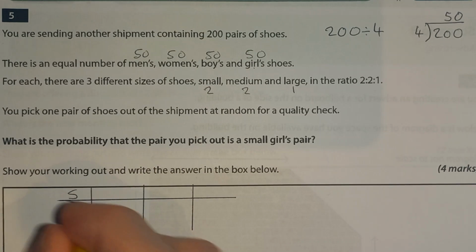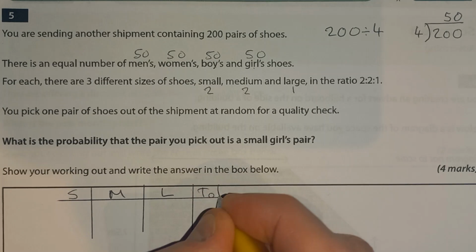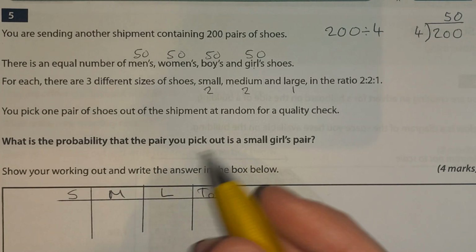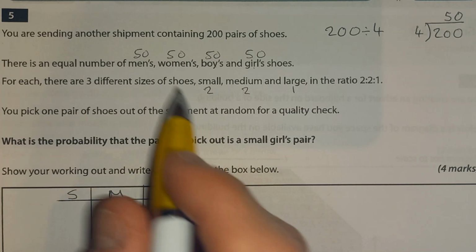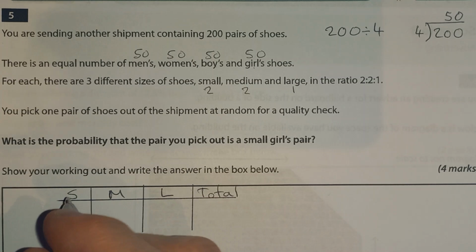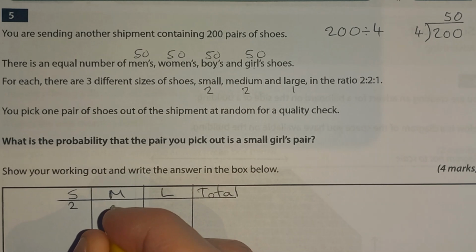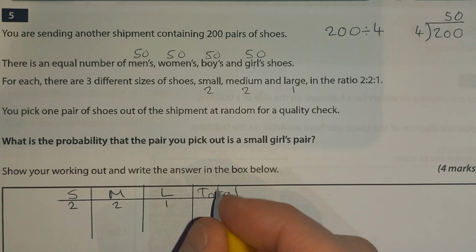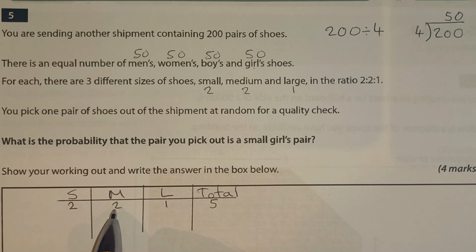So we're going to have small, medium, large, and we're going to have our total. So if we just think about one of these sets of 50 for now, we know that they're going to be split in a ratio of 2 small to 2 medium to 1 large. 2 plus 2 plus 1 is 5. So if we only had 5 pairs of shoes, this is how they would be split up. 2 small, 2 medium, 1 large.